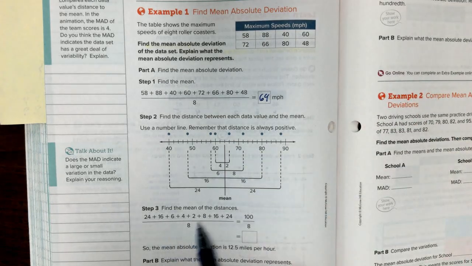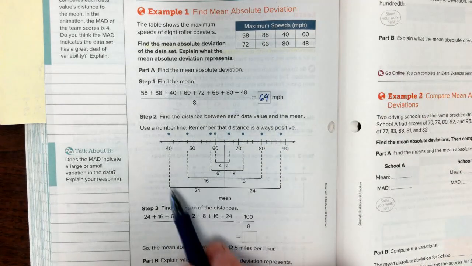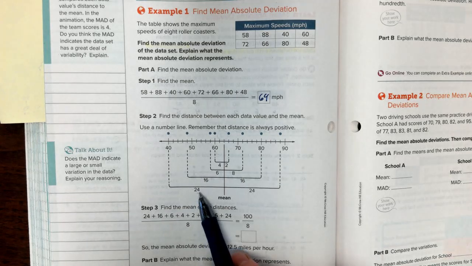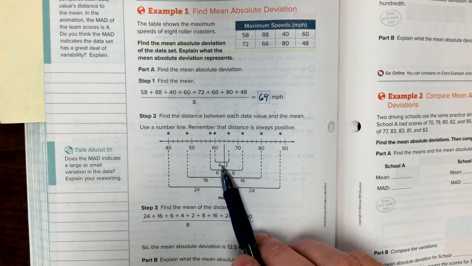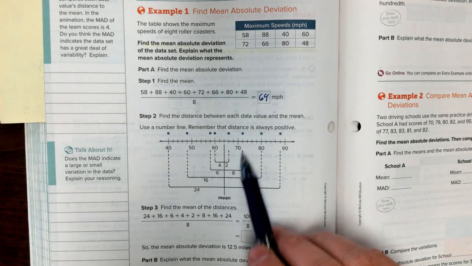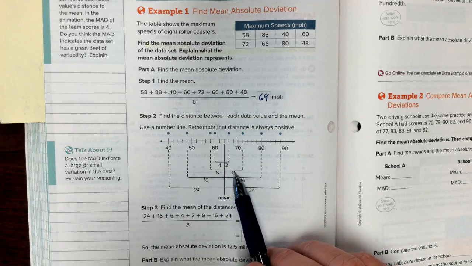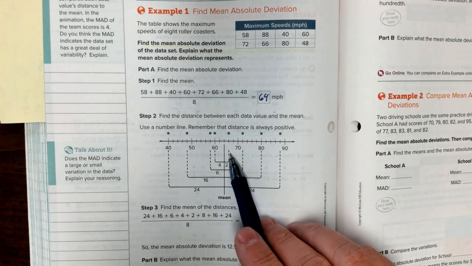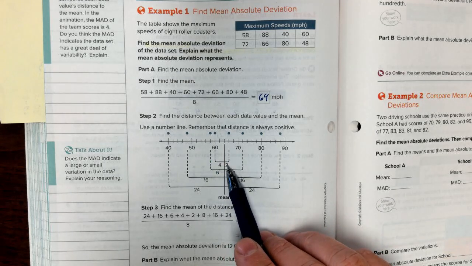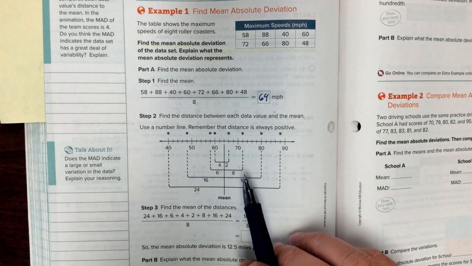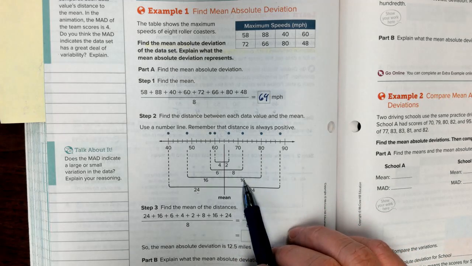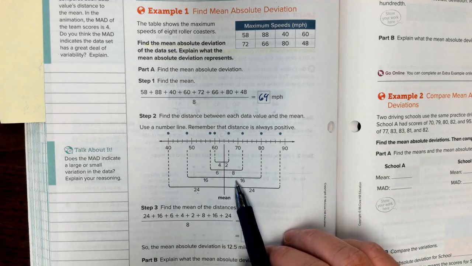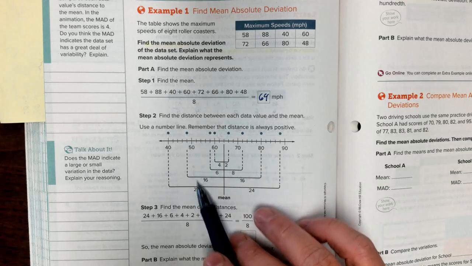We find all their distances. So then 40 has a distance of 24. 60 has a distance of 4. 72 has a distance of 8. 66, right here, has a distance of 2. 80 has a distance of 16, and 48 has a distance of 16.